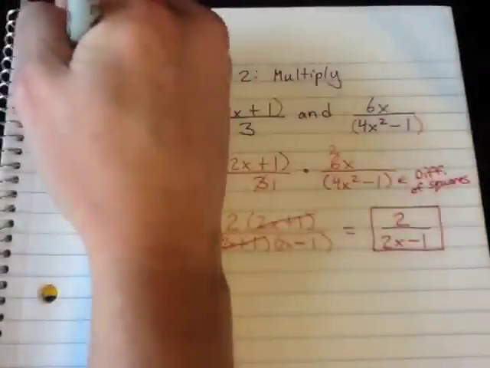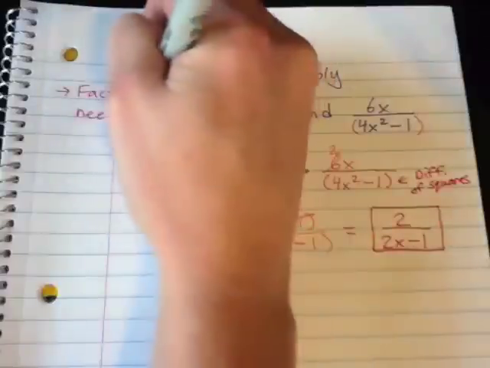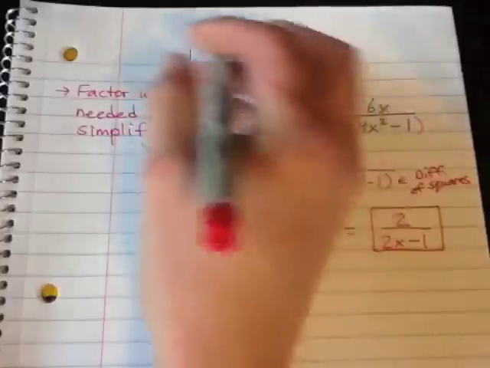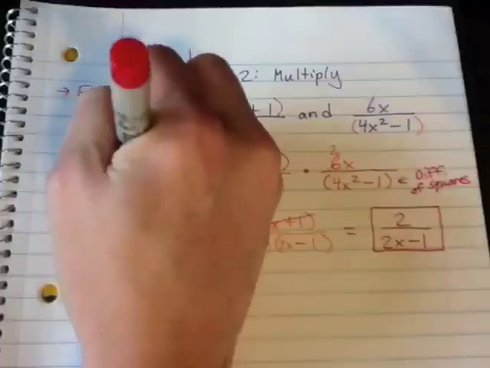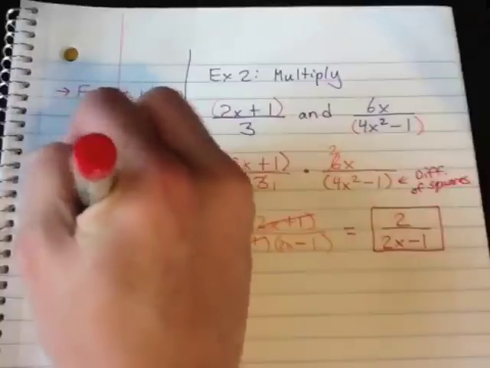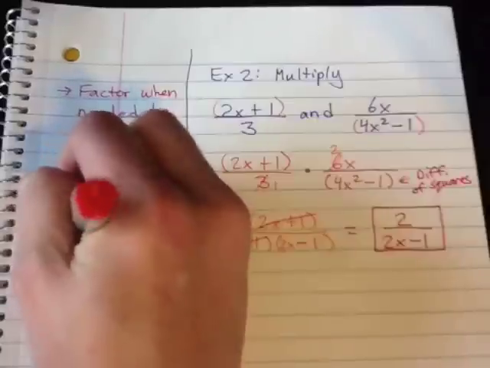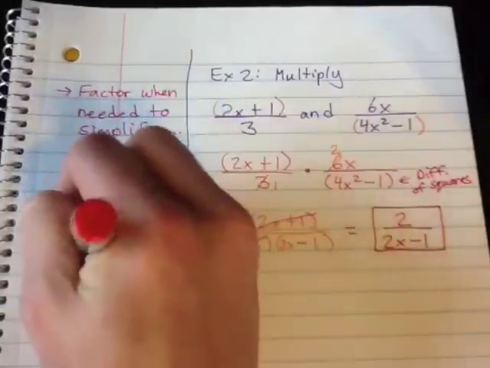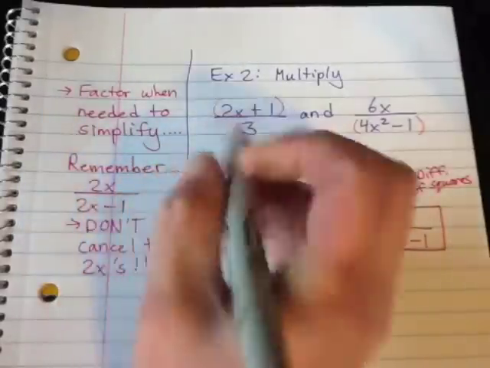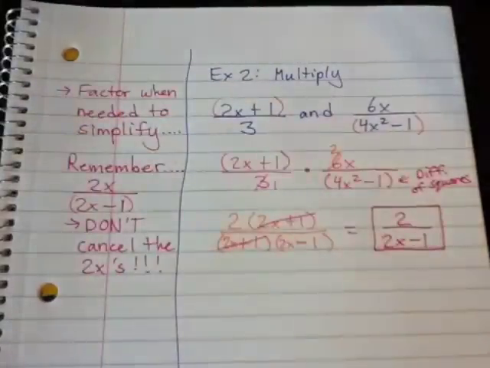So just remember, factor when needed to simplify, just like lesson 11:1. And then always remember something like 2x over 2x subtracting 1, don't cancel 2x's, because that's a binomial.